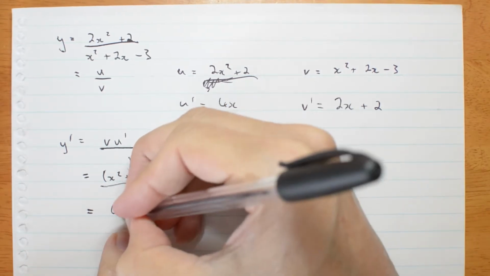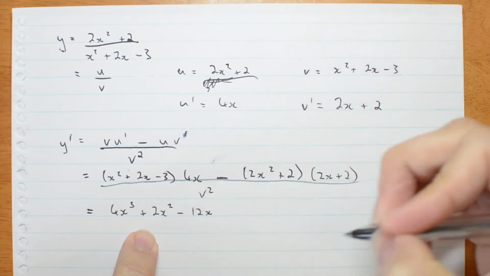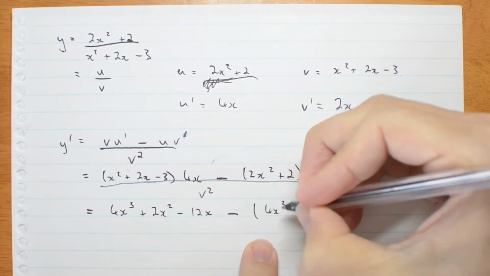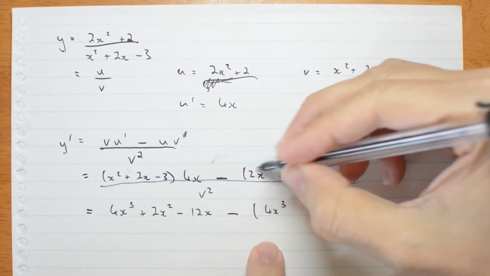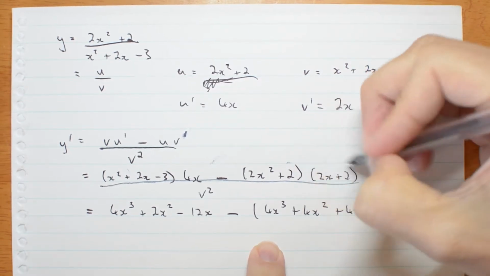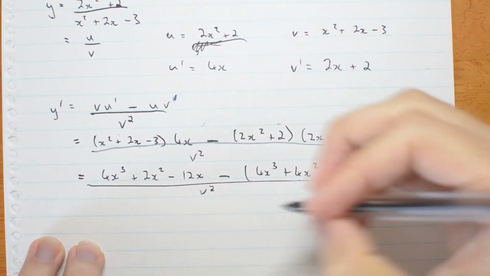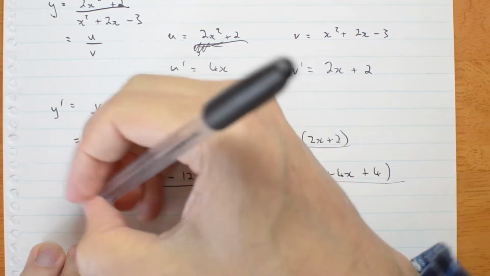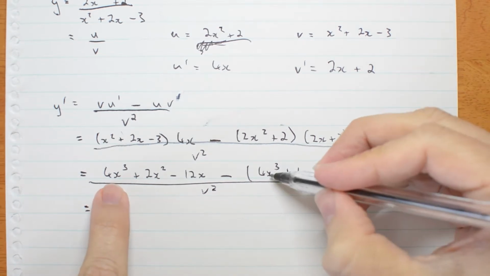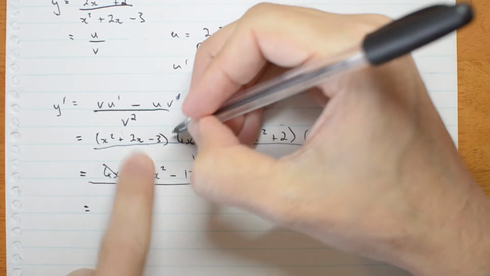Expand brackets. 4x cubed plus 2x squared minus 12x minus, expand the brackets, 4x cubed, that's nice, it'll go away, plus outsides 4x squared, insides plus 4x, lasts plus 4. And that's all over v squared. Sorry about the tilt there, it's just easier for me to draw the fraction line. Okay. I actually can simplify this in one go if I'm careful. 4x cubed minus 4x cubed will go away. 2x squared, that's not right. 2 times 4 is 8.